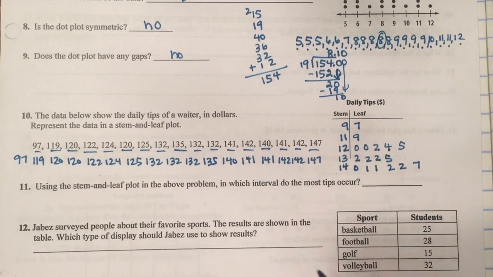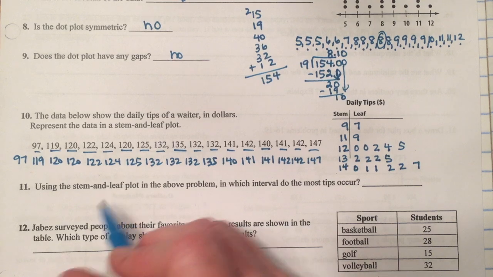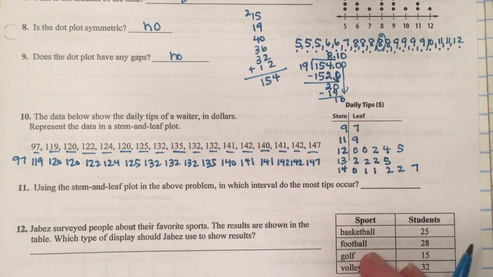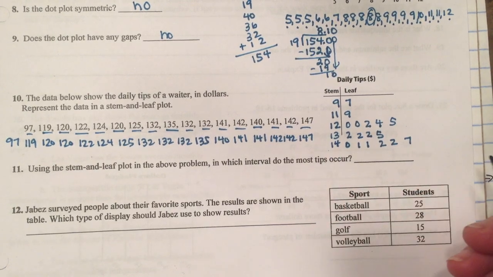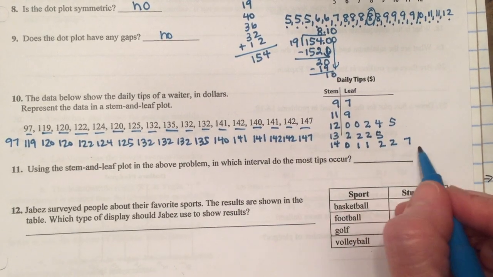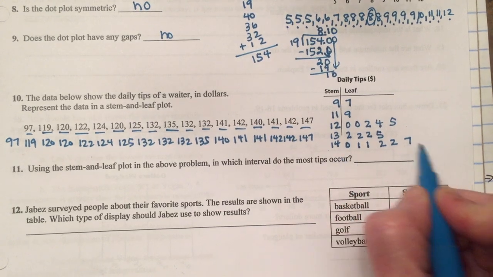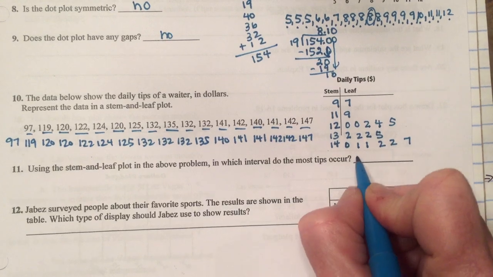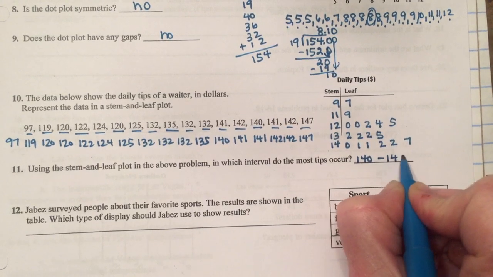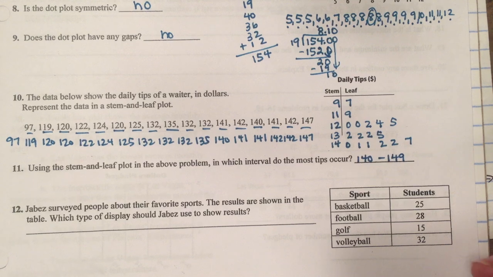All right, 11 says, using the stem and leaf plot in the above problem, in which interval do the most tips occur? So the most numbers that I have here are right here. I can see that this group has the most, so it's in my 140s. So I'm going to list that as 140 to 149 because that would be the complete interval.